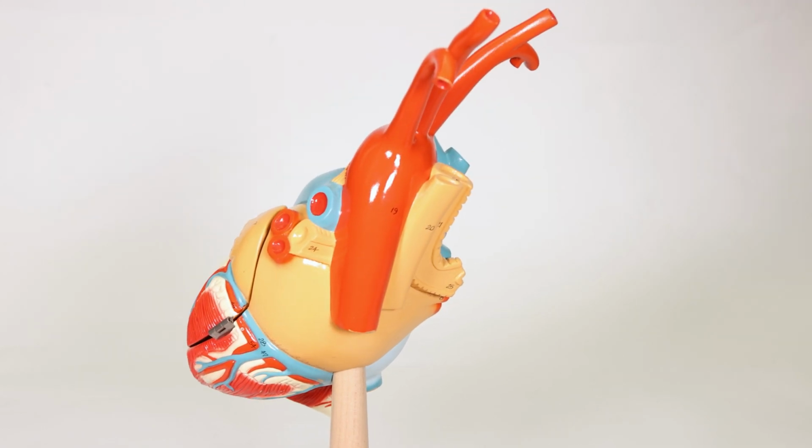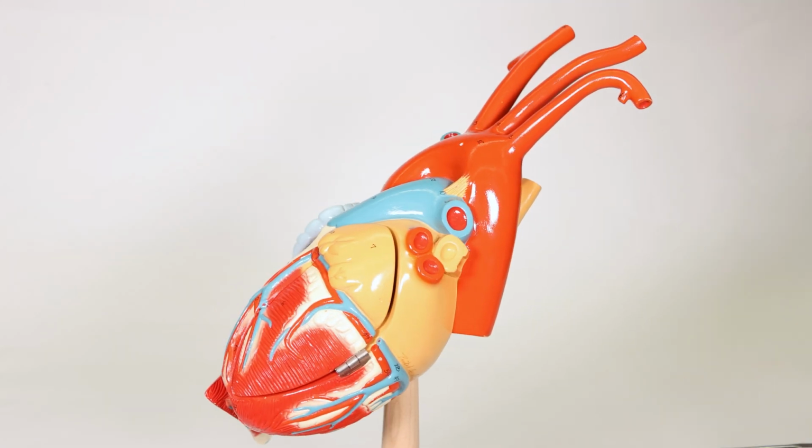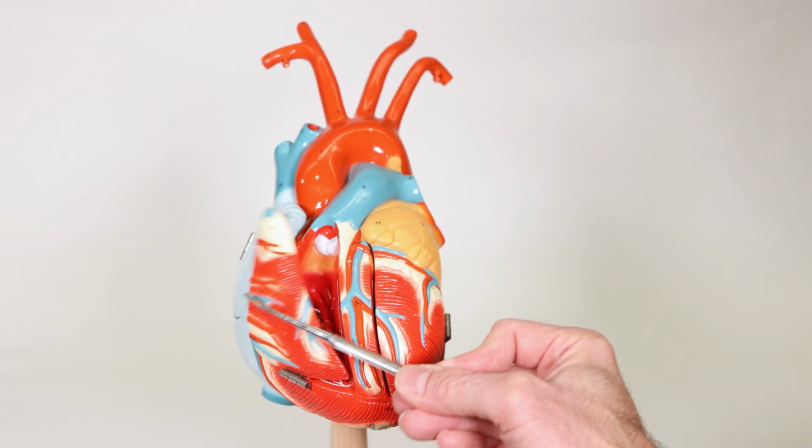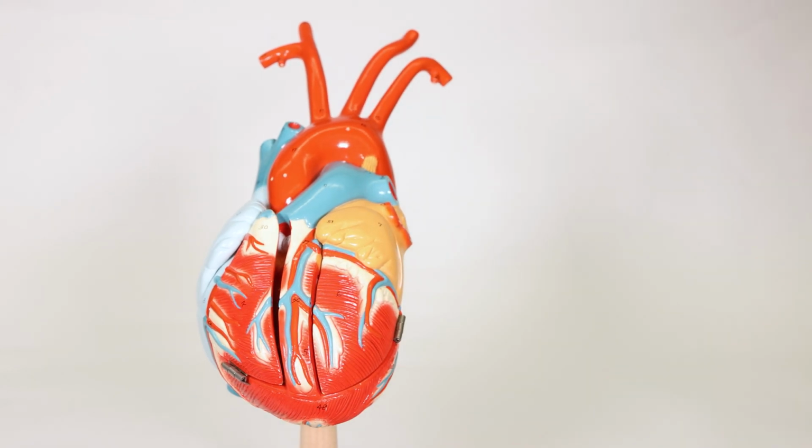So a little bit of what we have for the coronary aspect here, as well as the whole circulation of the heart. So blood flow through the heart, structure of the heart, and a little bit of coronary circulation.